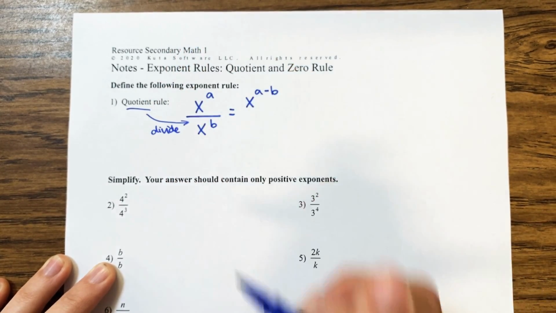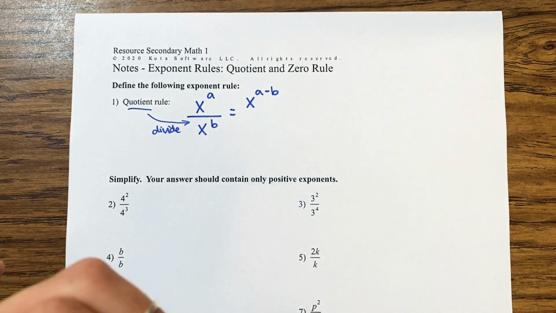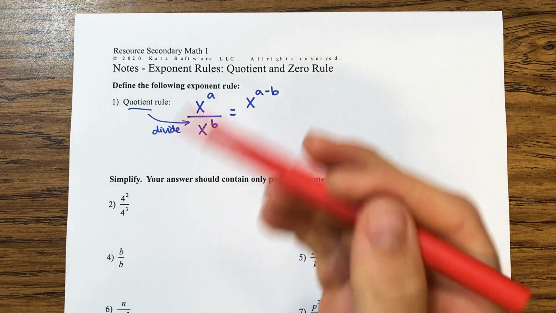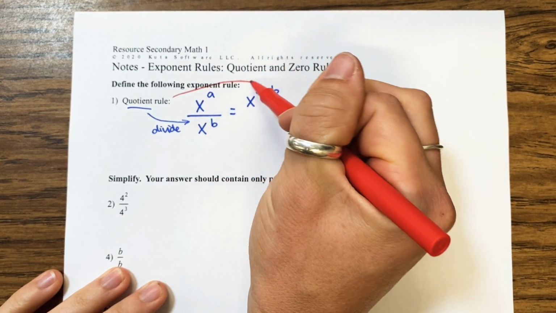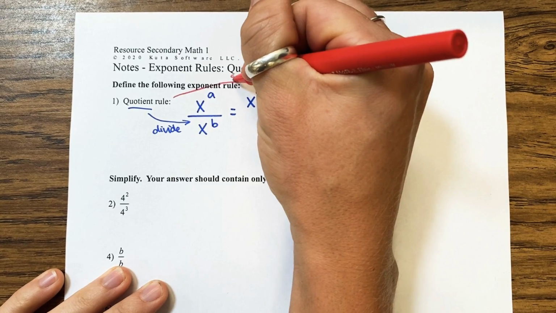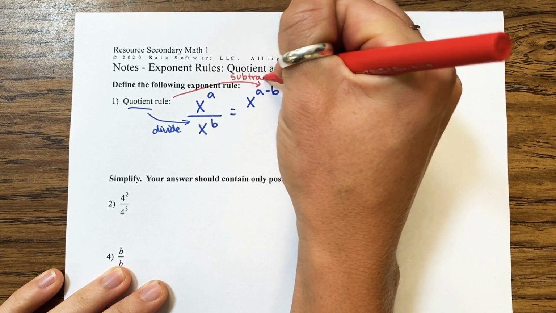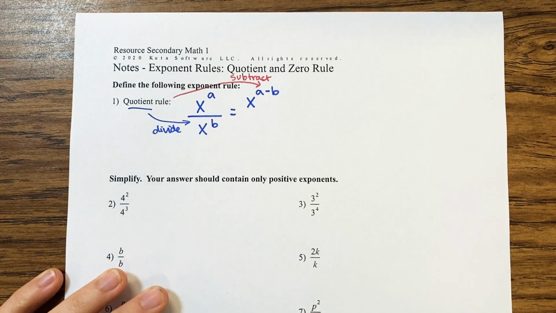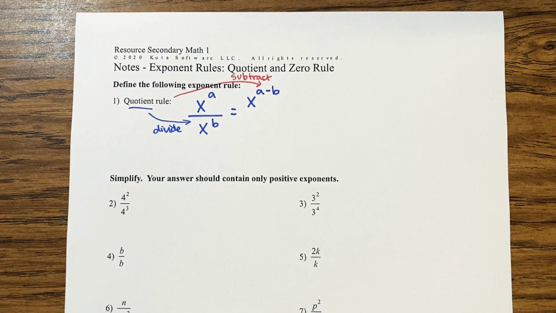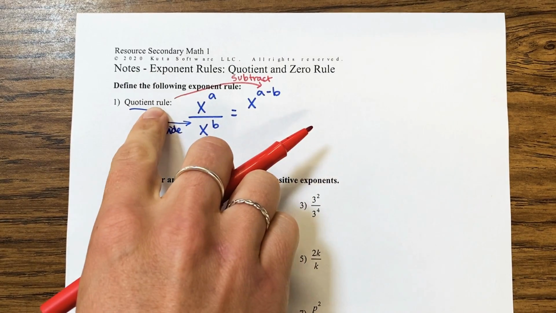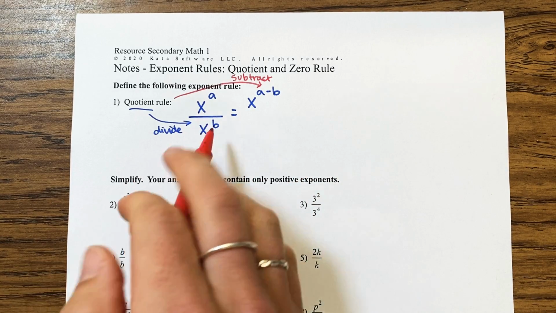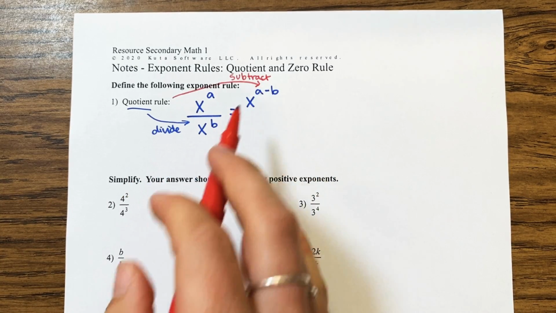That's what that fraction means. And now we are not adding them anymore. We are subtracting our exponents. So whenever you see quotient rule, you can think subtract them.